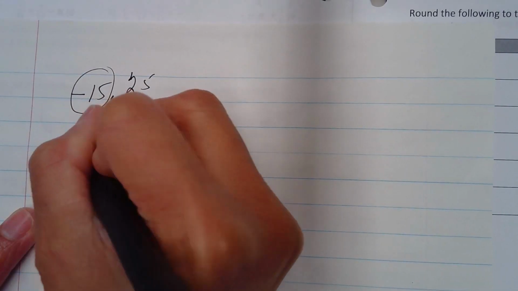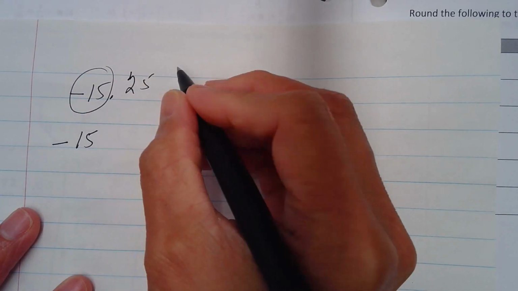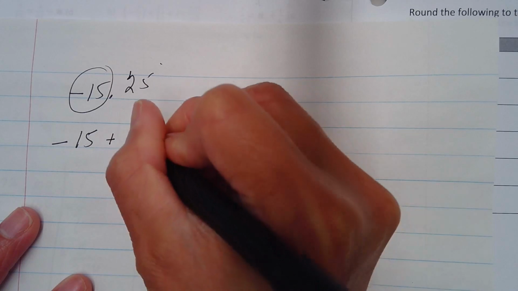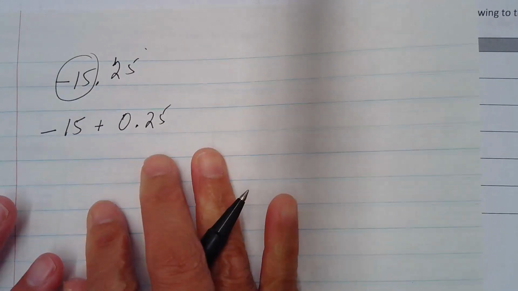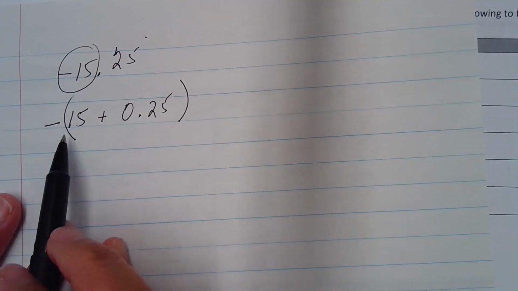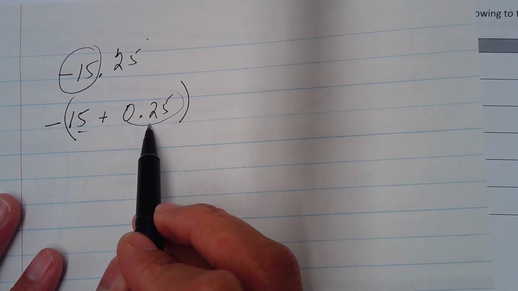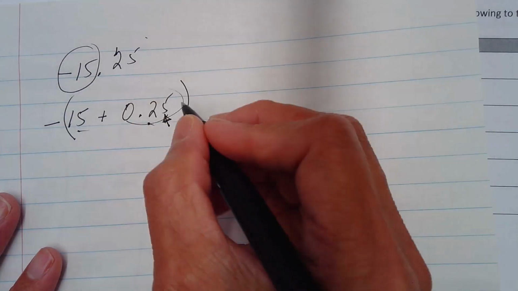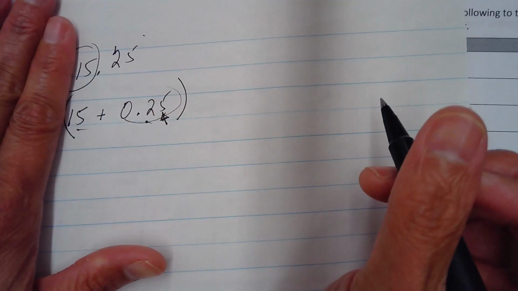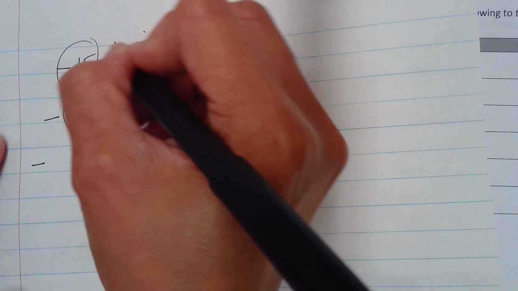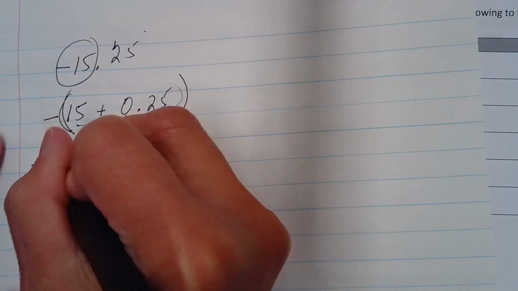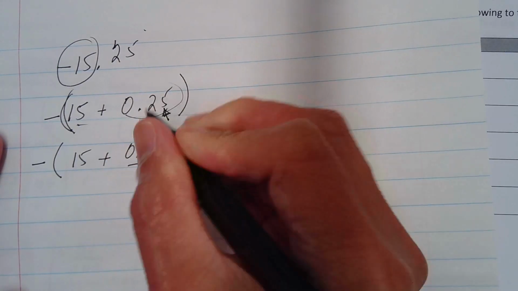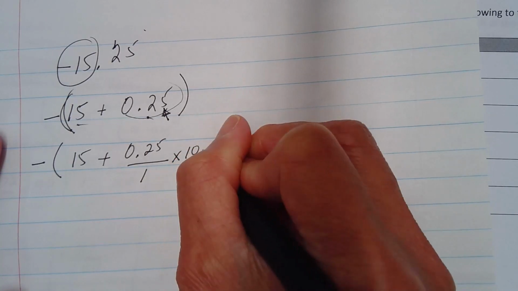It's an integer, so 15. And 0.25. Well, 0.25 in here is the same thing as a quarter, right? So here, this is where you times it by 100. So the negative, remember we keep it alone for now, and that applies for everything. So negative 15 and 0.25, that's the same thing as 0.25 over 1 times 100 over 100.